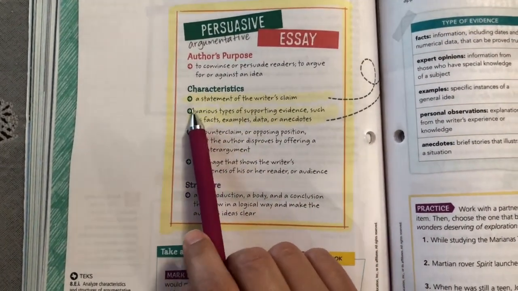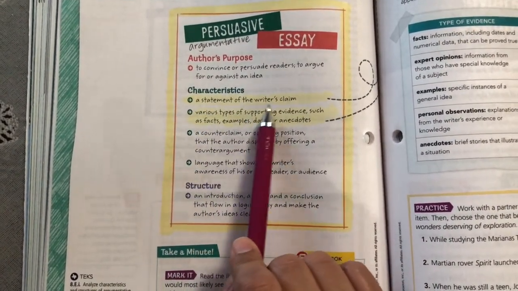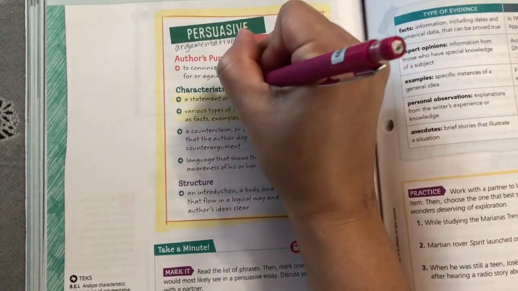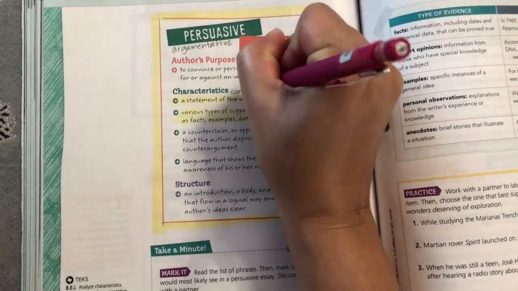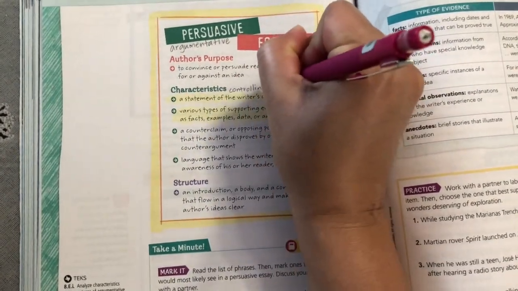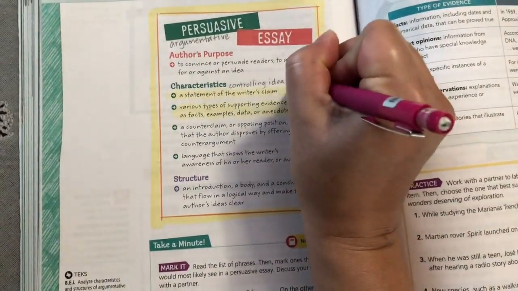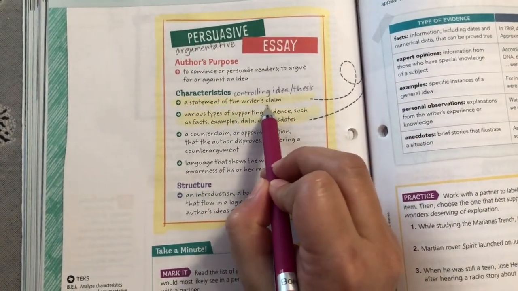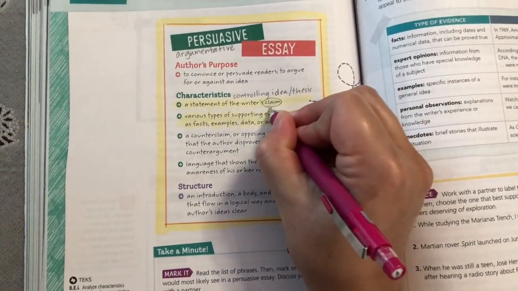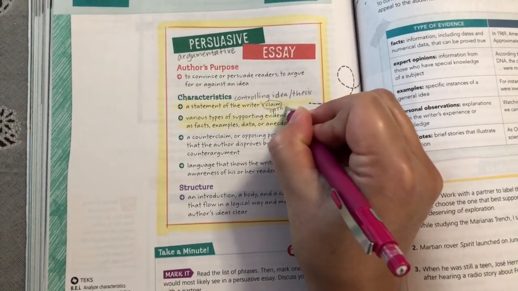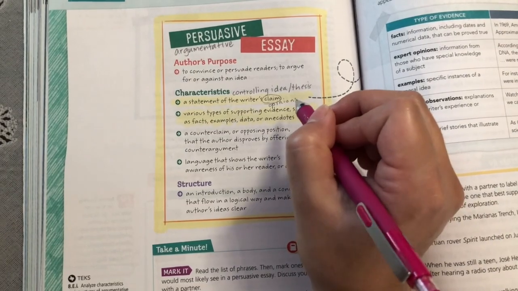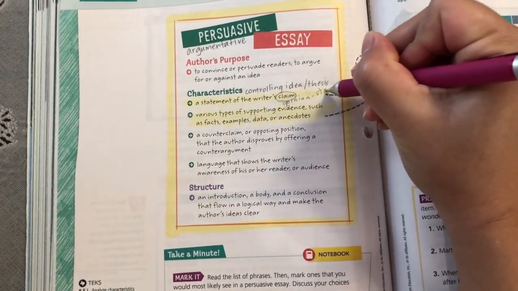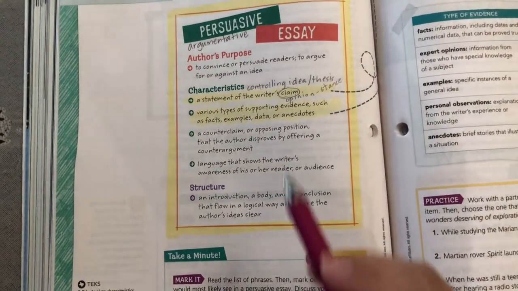Characteristics. So we do have a statement of the writer's claim. They definitely do say that, straight up. So that would be our controlling idea or thesis. And we're talking about the writer's claim. This is basically his opinion, okay? His opinion, or we can even say his stance, right? How he thinks about something.